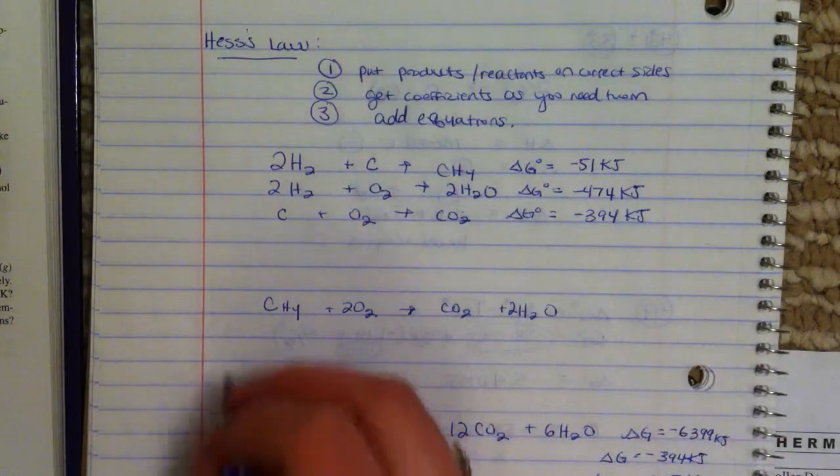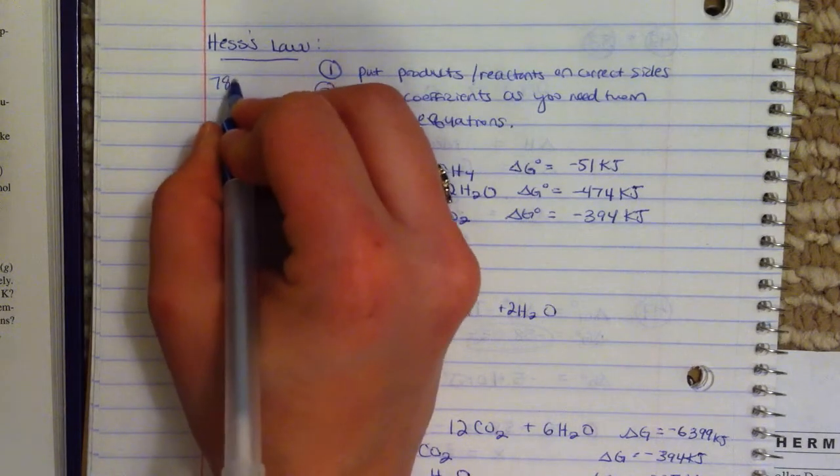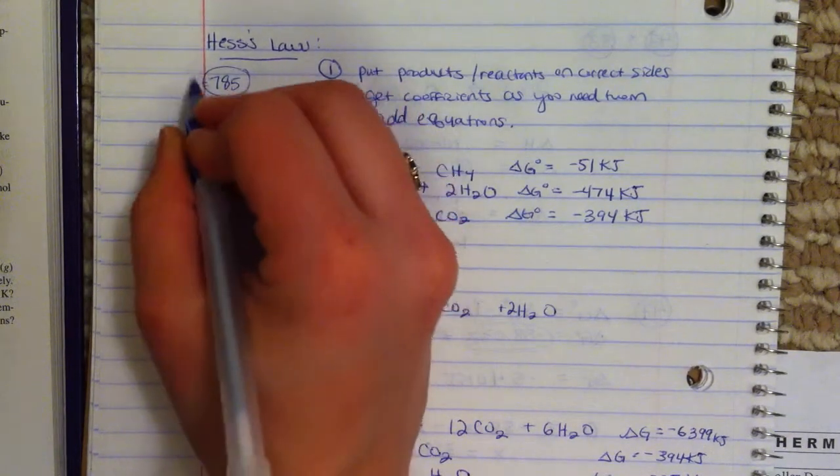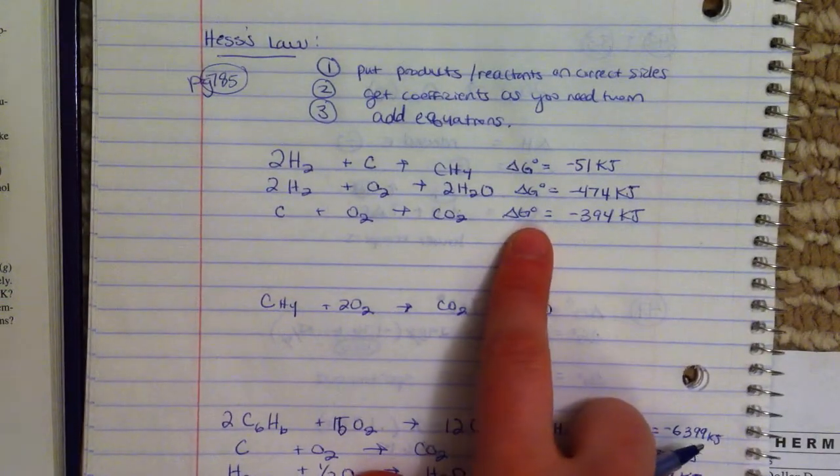Okay, the last problems we're going to do are on page 785, and they're actually Hess's law, but they're just Hess's law using delta G instead of delta H. So it works the same way.